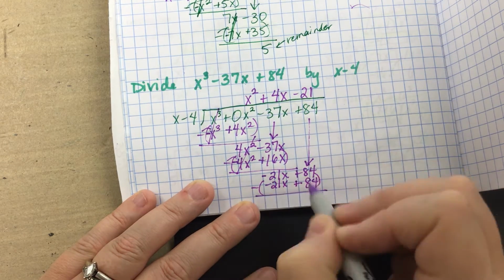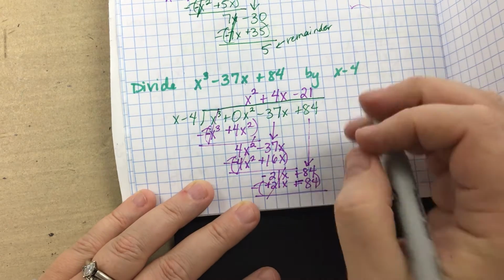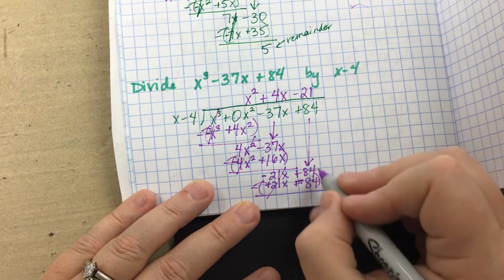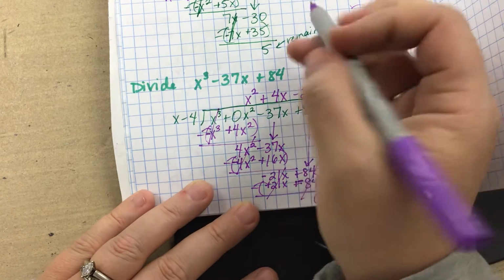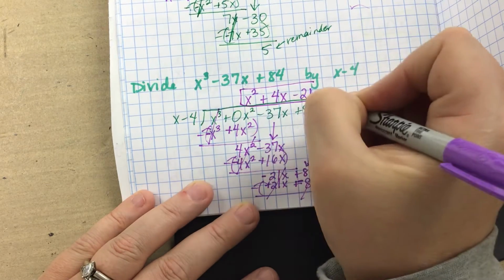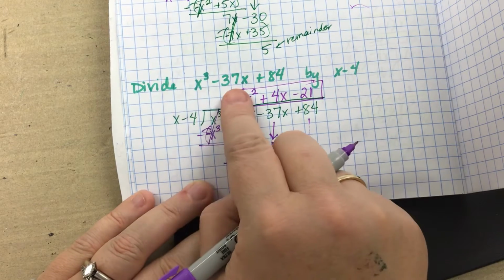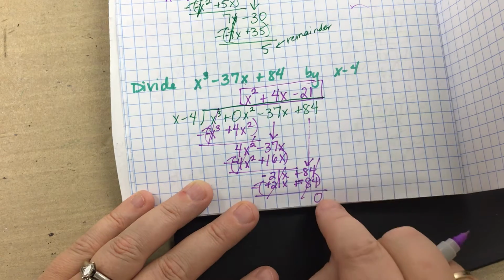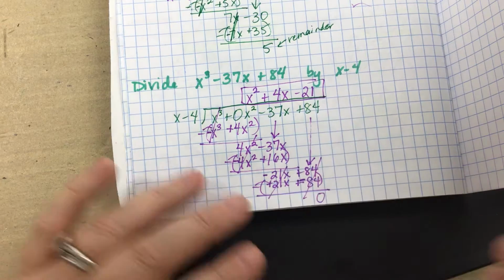Again, when we subtract, we distribute our negative. The 21x's are going to cancel out, and a positive 84 and a negative 84 will reduce out. So that means I have a remainder of 0. That also tells us that x minus 4 is a factor of x cubed minus 37x plus 84. If you get a remainder of 0, this is a factor because you have nothing left over.